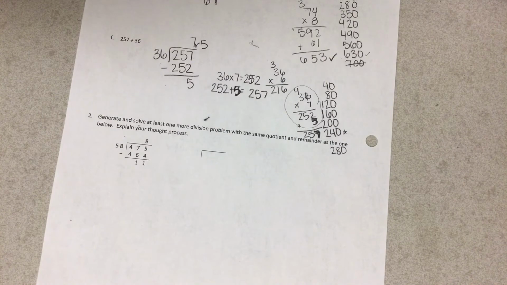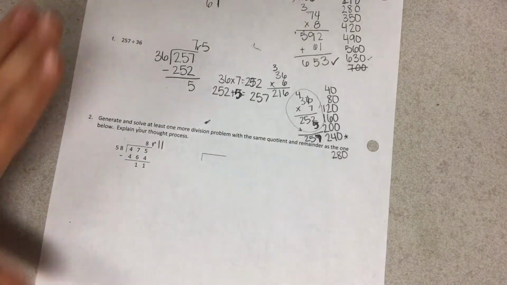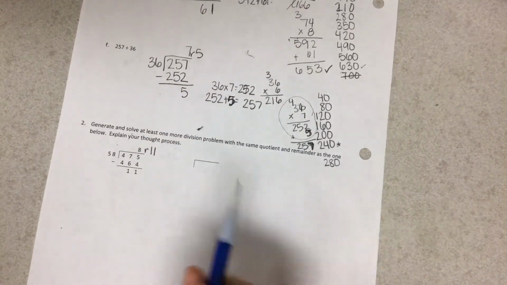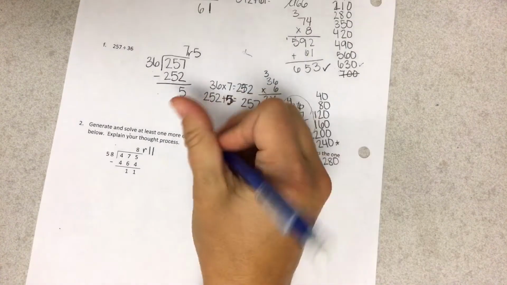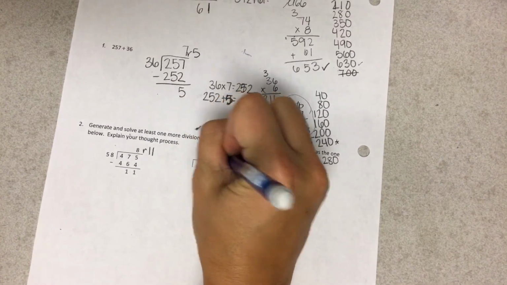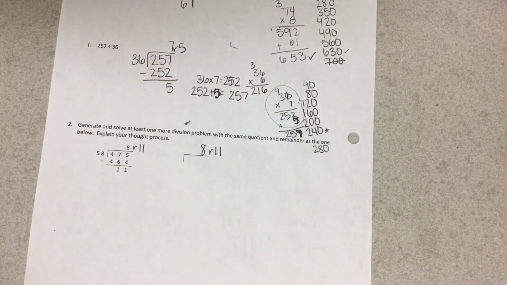Okay. So down here on number 2, it says generate and solve. So here is a division problem where the answer is 8 remainder 11. And what I want to do is come up with my own problem that is going to have this exact answer, but these problems are going to be a little bit different.